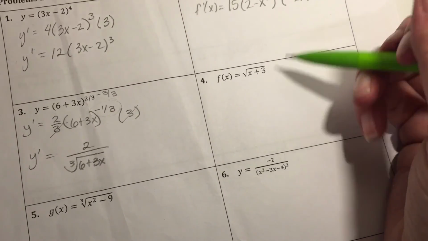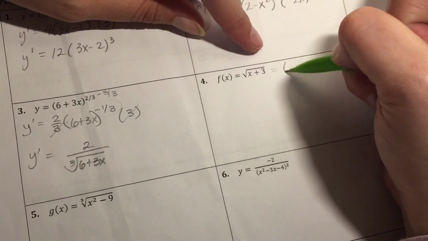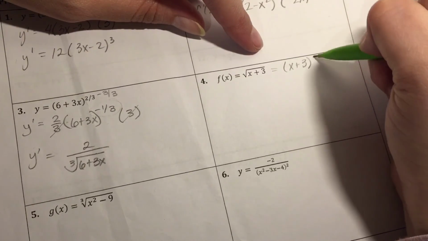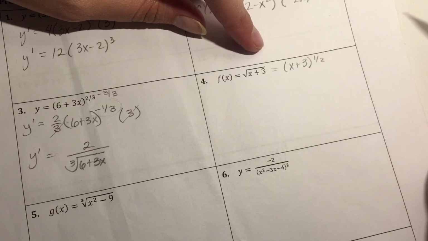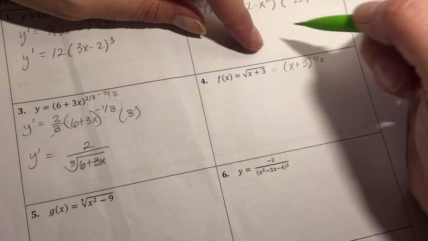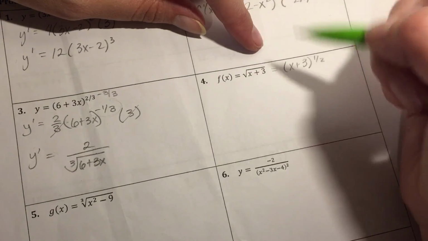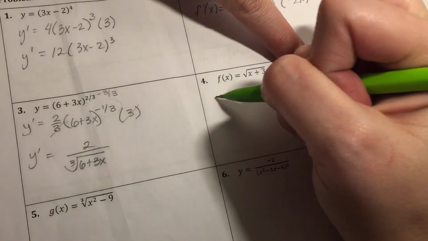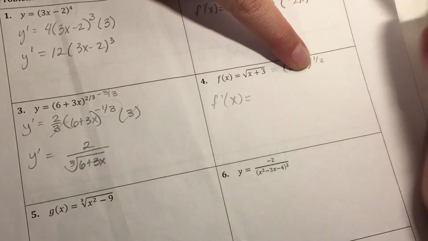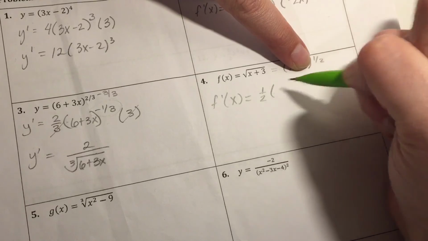Number 4 is, all right, well, first I'm going to prep this one. Okay. And now I'm going to do it. So bring it down. Okay. So derivative of the outside, keeping the inside the same.